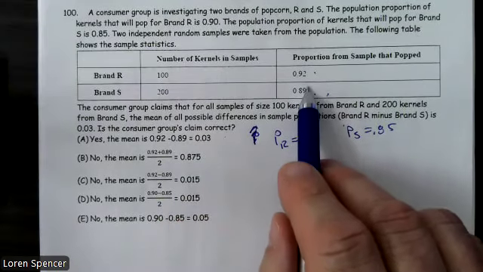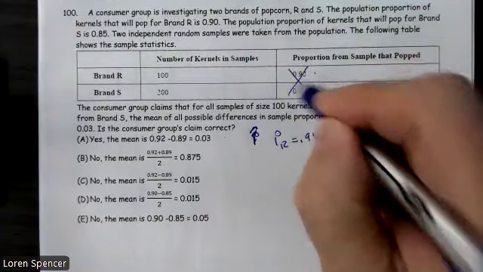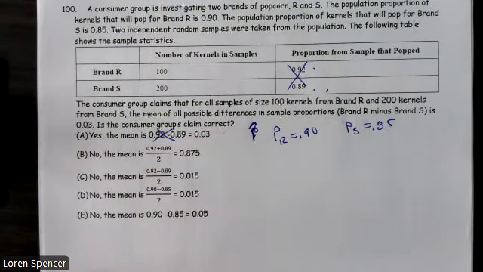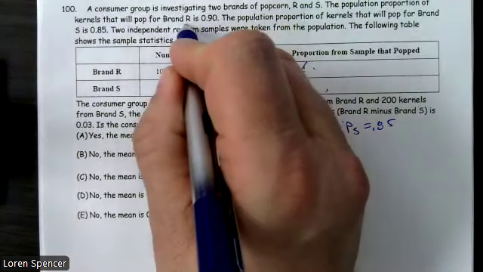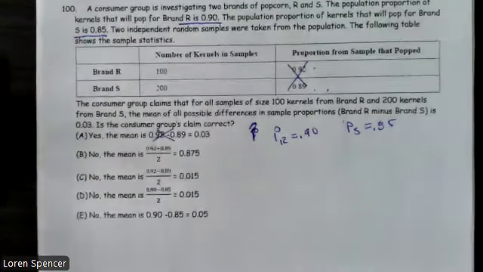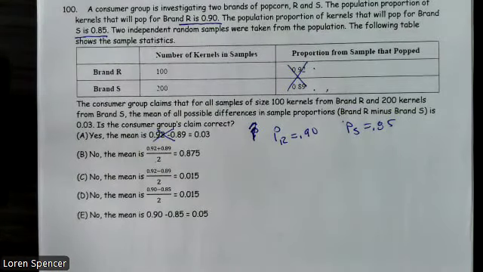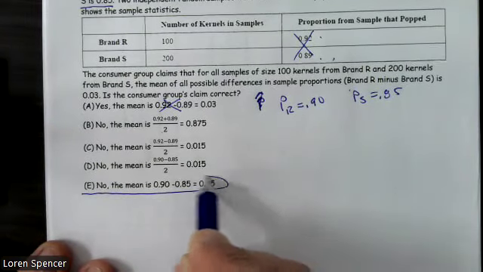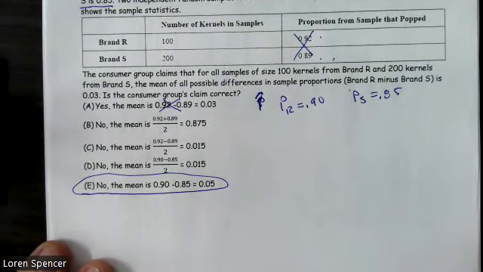And they just subtracted those two. That's wrong because it's based on the sample. We don't want to be based on the sample. We need to be based on the population. And the population is 0.9 and 0.85. Because if we do something over and over again, if we simulate it over and over again, our simulation is going to be the population. All right? So this is our answer. This is 100.